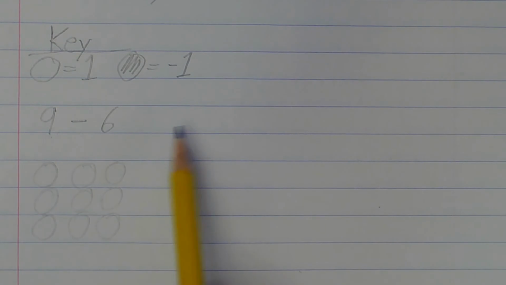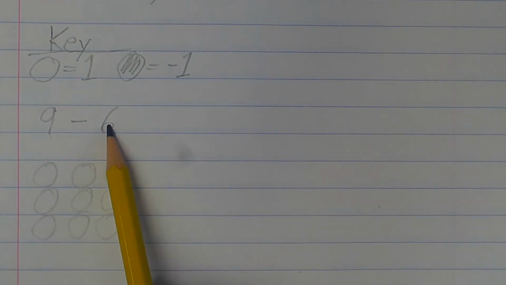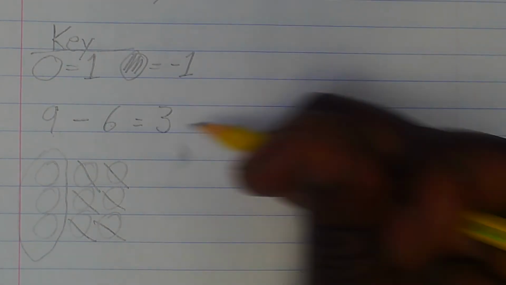And we need to take away 6 of those positive counters. So we just cross them out, showing that we're subtracting them. And what we have left is the answer. So that's a positive 3.